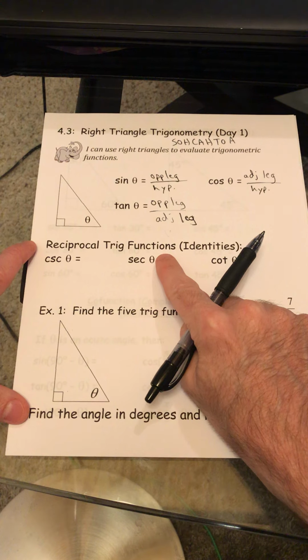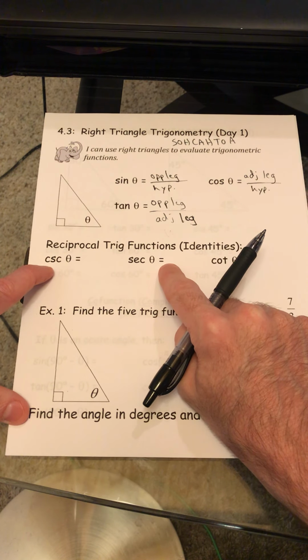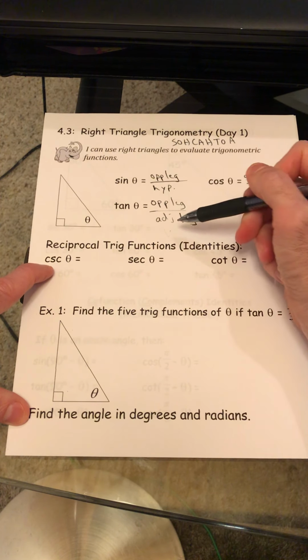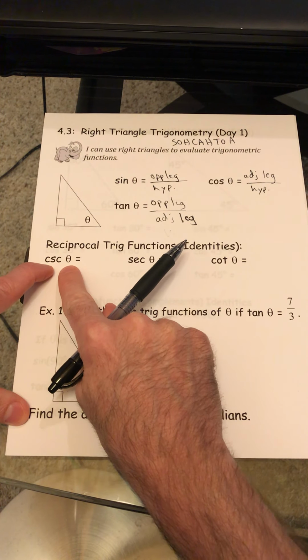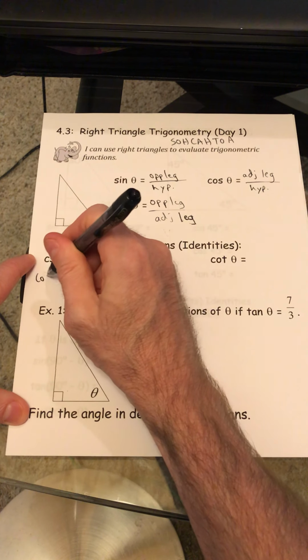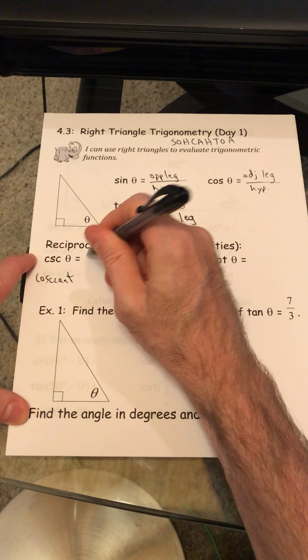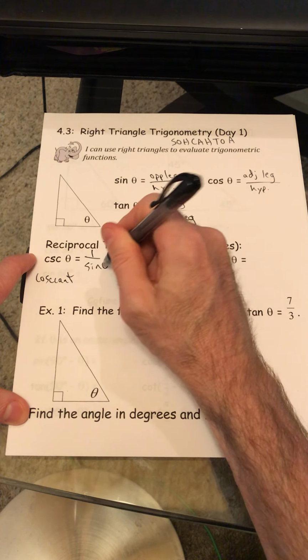Now, if you had Advanced Studies Algebra 2, you may have seen these, although with the way this last year went, you may not have seen these. But there are 3 additional trig functions that are all reciprocals of one of these. Cosecant is the reciprocal of sine.